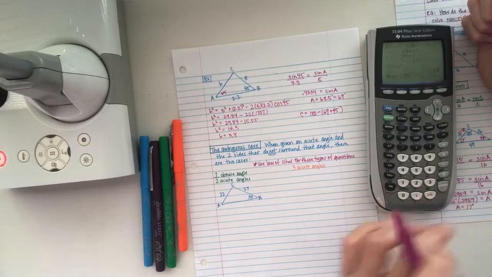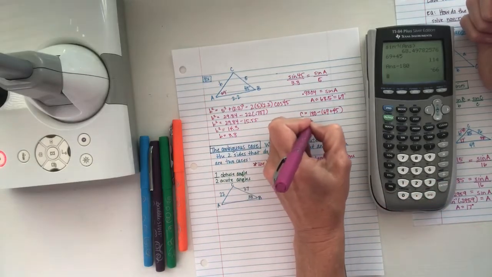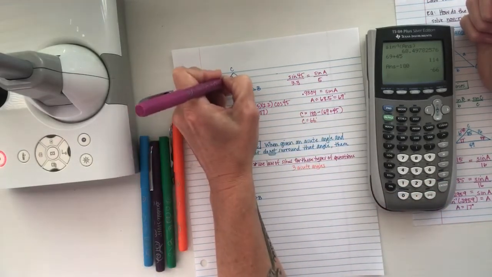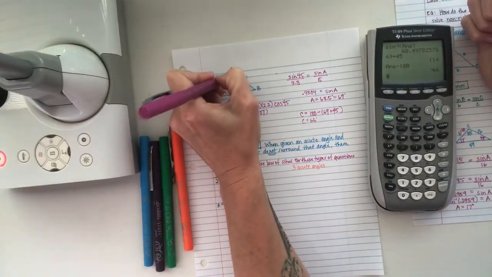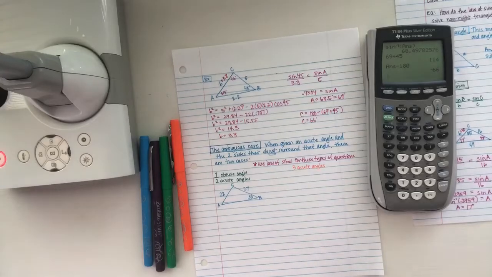All right, and that will give us 66. And that's solving a triangle, because we have now found every missing side and angle. So that was 3.8. All right.